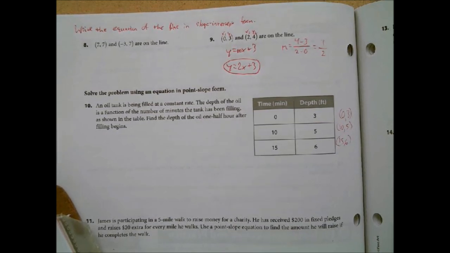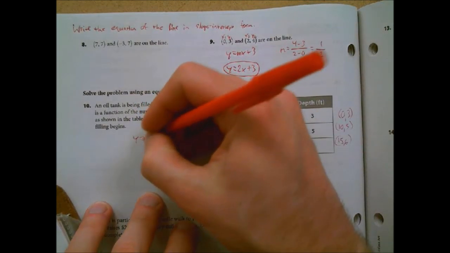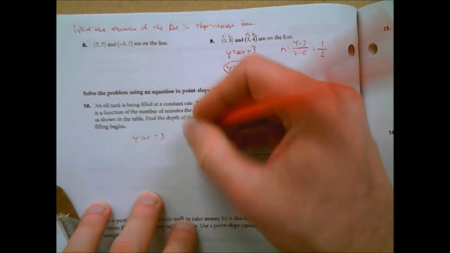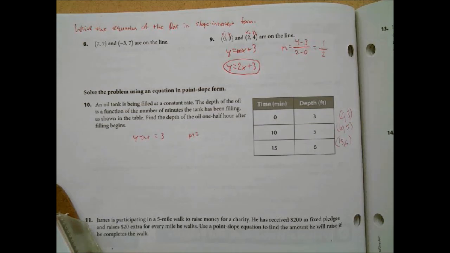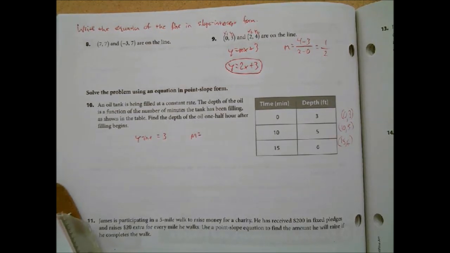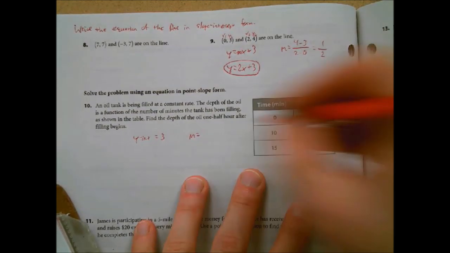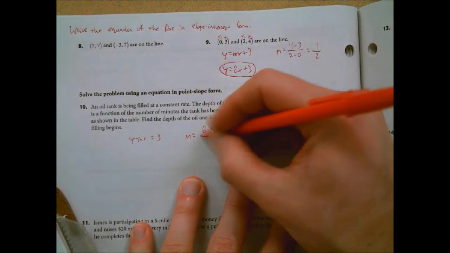We can find it, but we're not given it directly. We have to calculate it. Are we given the y-intercept in this problem? Yes, the y-intercept is 3. So we have the y-intercept already. We have to find the slope. So slope, m equals, and we'll just do the slope formula. Pick 2 points, the last 2. So we'll do 6 minus 5 over 15 minus 10.